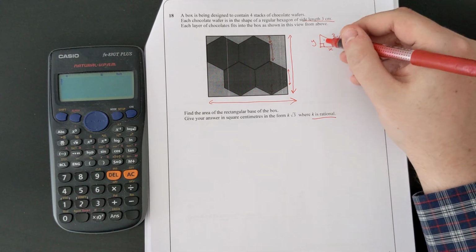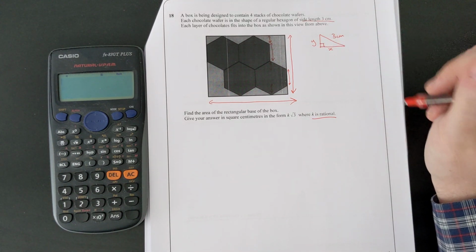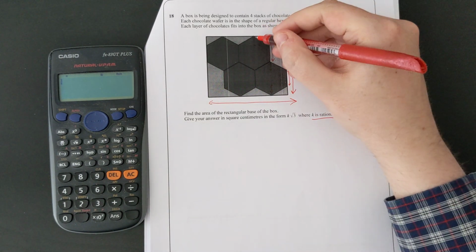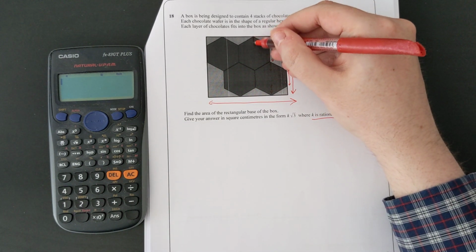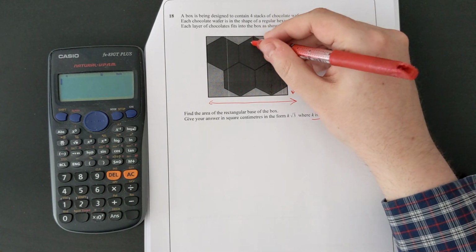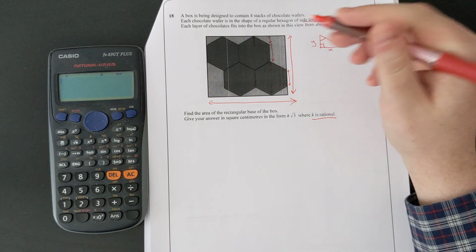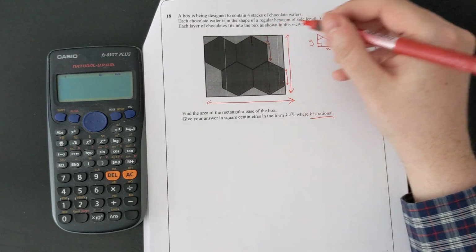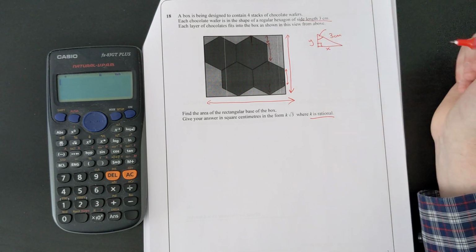Because I don't know y or x, I must need to find one of the angles in this triangle. So I look back on my diagram and I think, right, well, I'm bisecting this angle here. This vertical line bisects this angle. So if I can work out the interior angle of my regular hexagon, then I can halve that and it'd be this angle here.